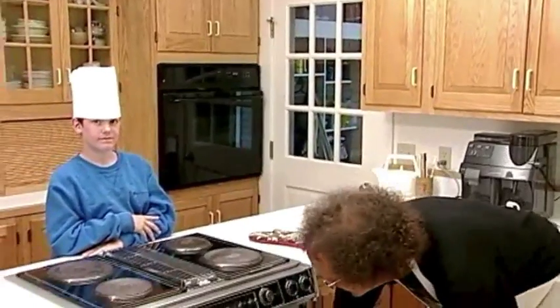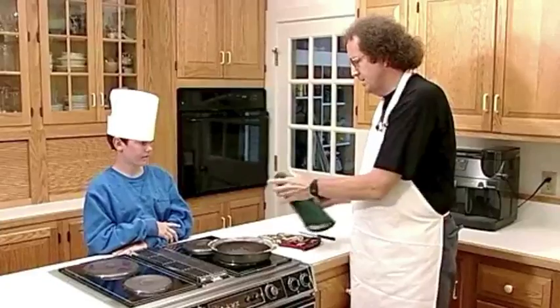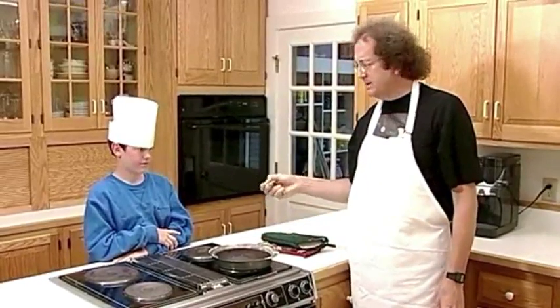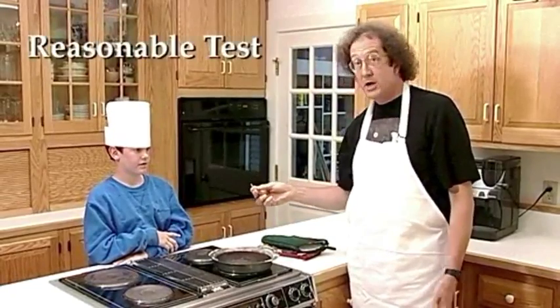Psyched about your cooking lesson? Yeah! One of the most important things in cooking is to make sure that whatever it is you're cooking is done. When people cook cakes, the way they normally test it for being done is they take a straw or a piece of bamboo and they stick it in the middle of the cake. If it comes up with raw dough, it's not done.